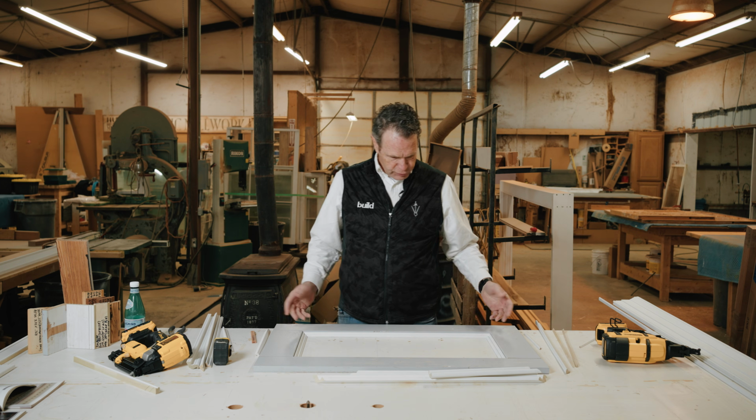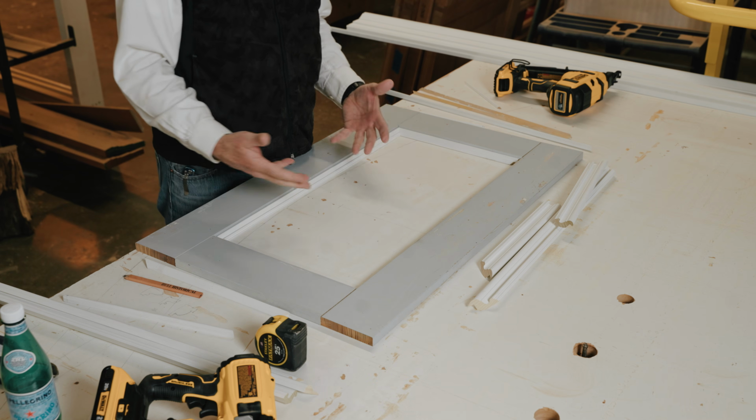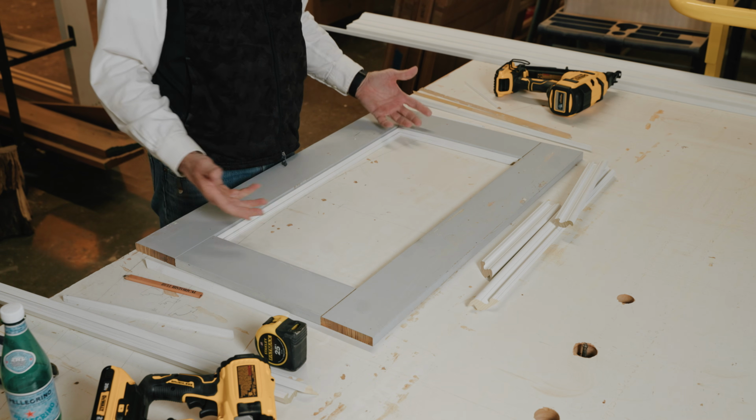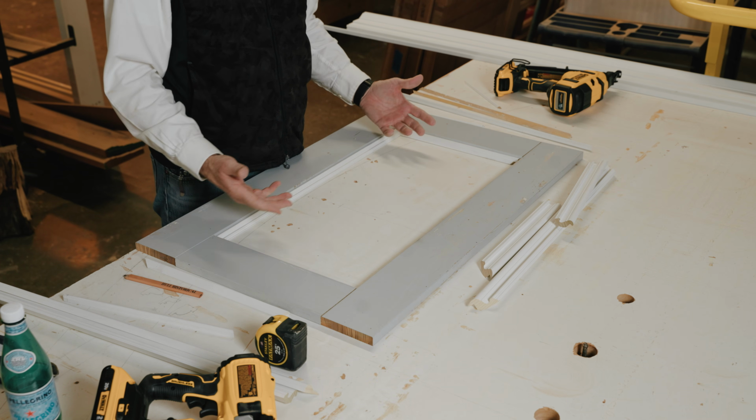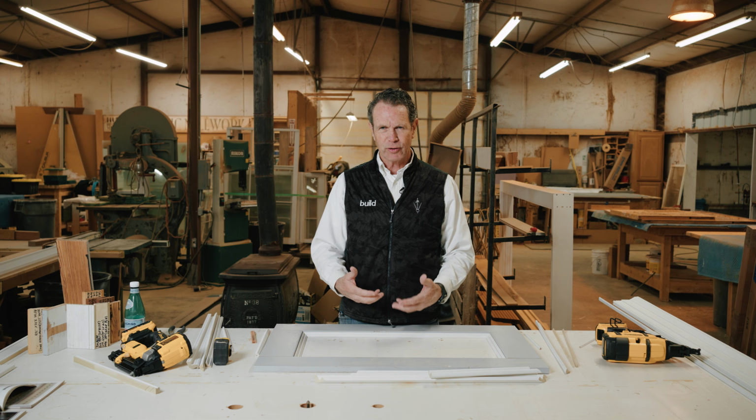So now you see how different this looks. And this is a federal panel, right? So if I'm building out a federal wainscot or even a federal door, this is an easy way to make a federal door or a federal panel with this panel mold, right? You're adding this personality, this story.